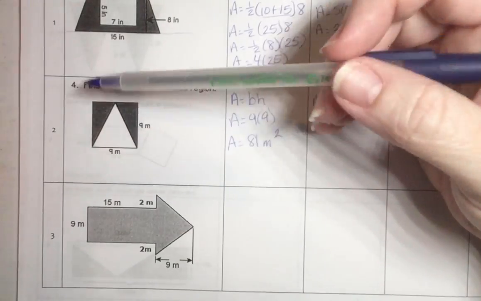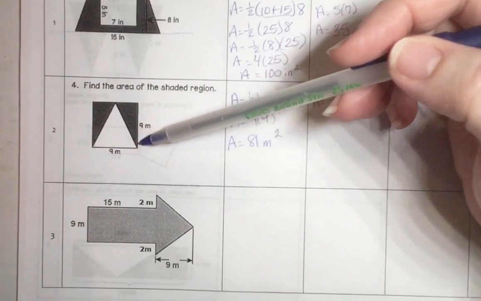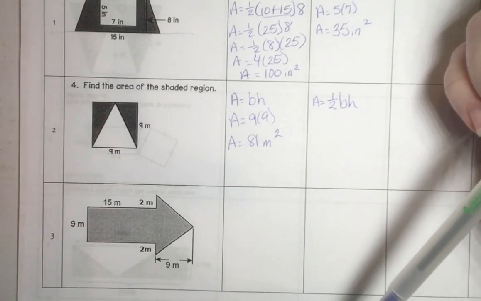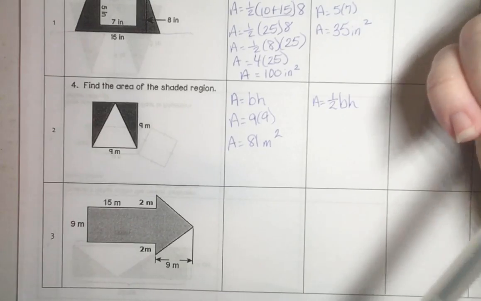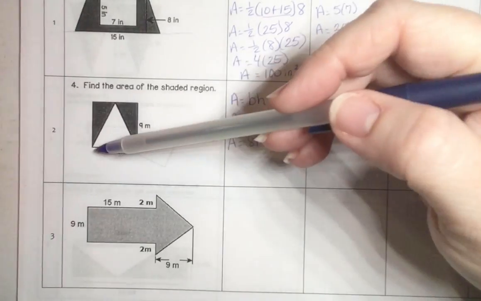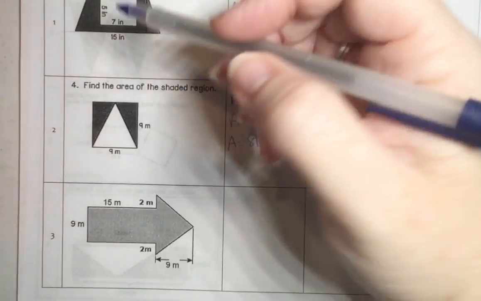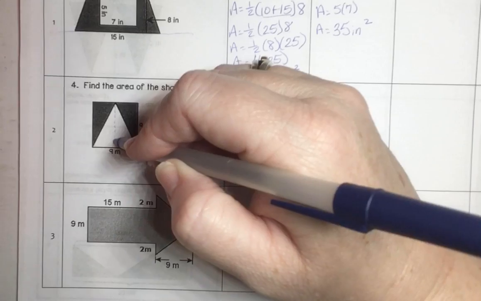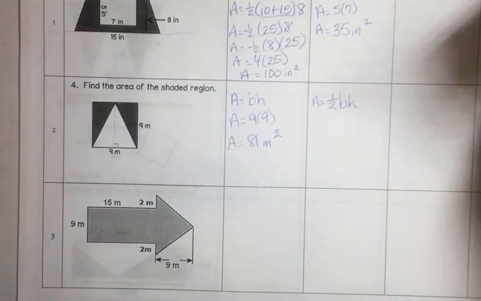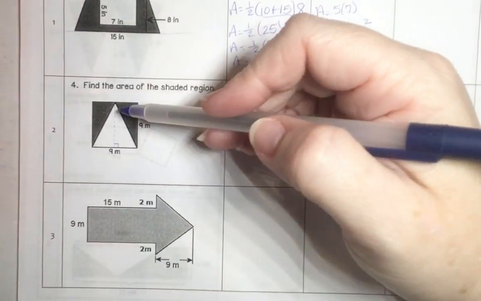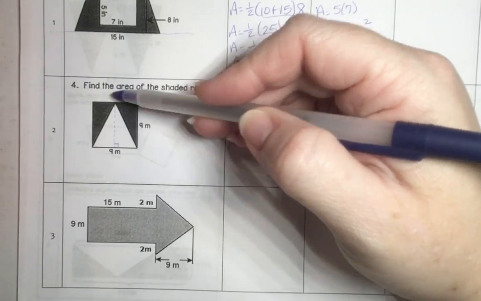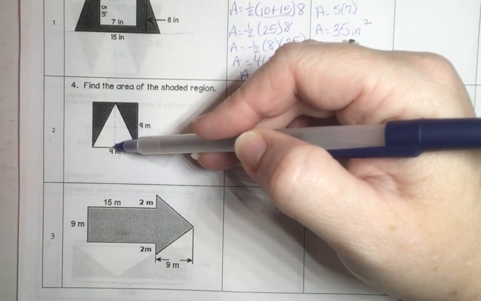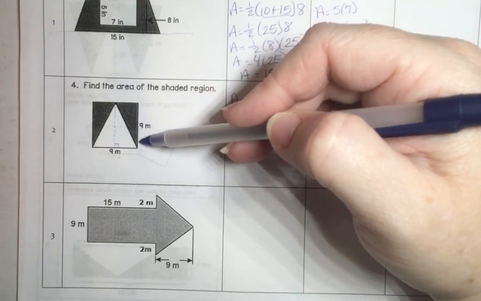Now when I look at the triangle, I only see the one dimension down here at the bottom, the 9. So where would I get the other dimension from? What would the height be? Well, I know I have to use that for the base. So the height would have to go from the tip straight down and make that right angle right there. Is there any information on the shape that we have already that will show me what that distance is? Yeah, this one right here.